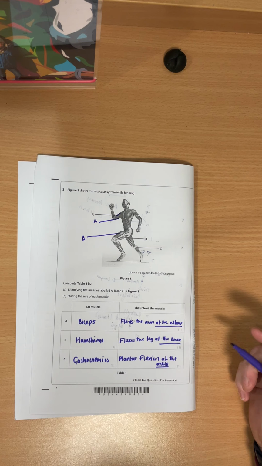Okay, question 2. Absolutely bizarre. Blows my mind, this question, as to how this went wrong. But it did. So we're going to go through it. It won't take very long to make these changes. The muscles, most of us did all right.